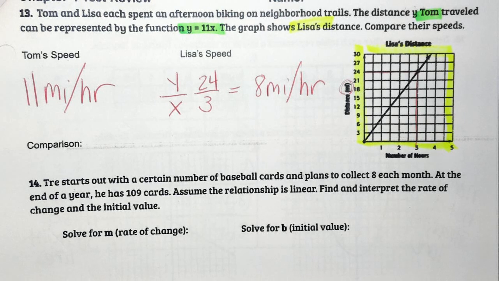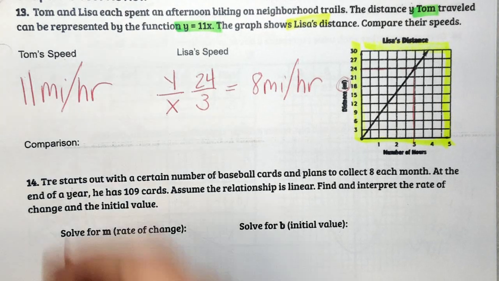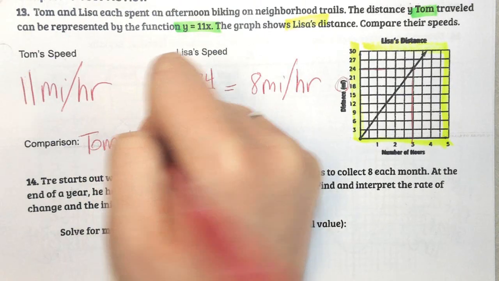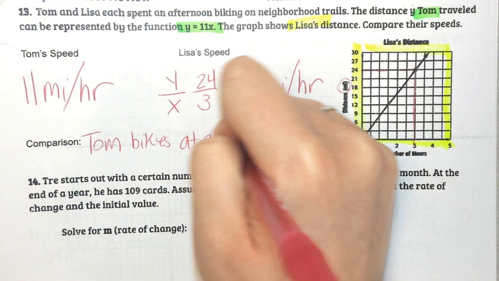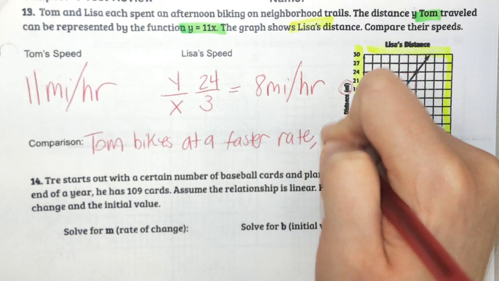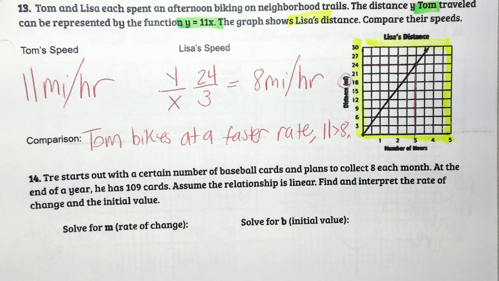Yeah, it's speed, right? Okay, so he's traveling faster. Okay, I put Tom bikes at a faster rate. And then I just added in that 11 is greater than 8. Okay, any questions on that one?